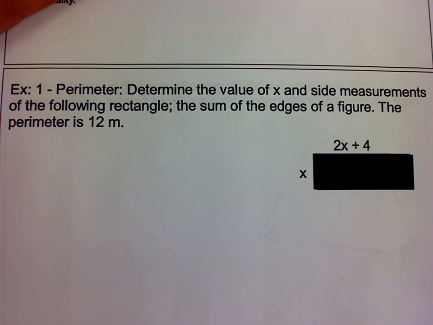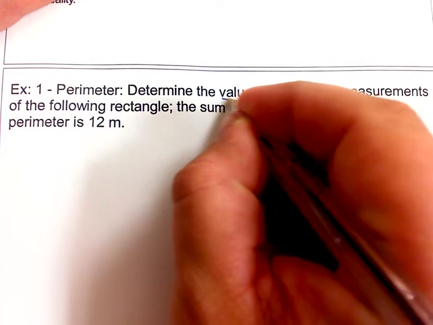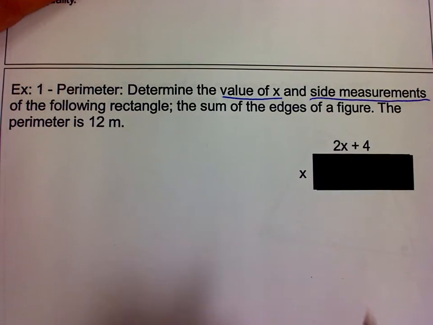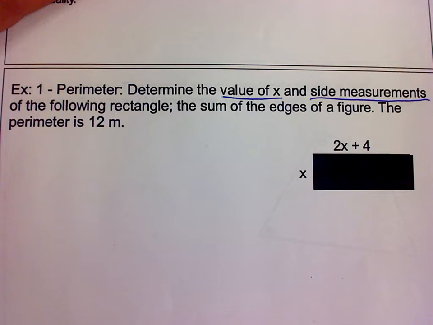When we start this problem here, what we want to identify is the things that we are looking to find. We're trying to find the value of x. We're trying to find the side measurements of this rectangle. Okay. So those are two things that we're going to be looking for in this problem, the value of x and the side measurements.